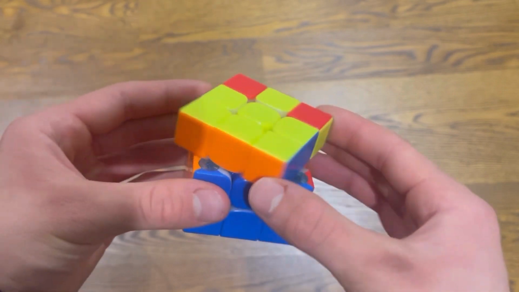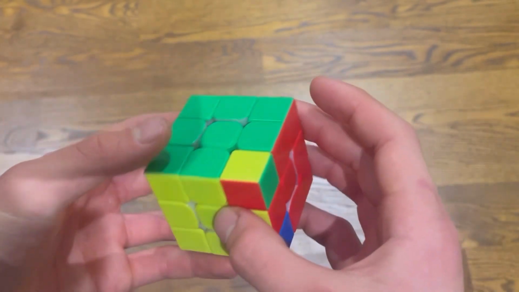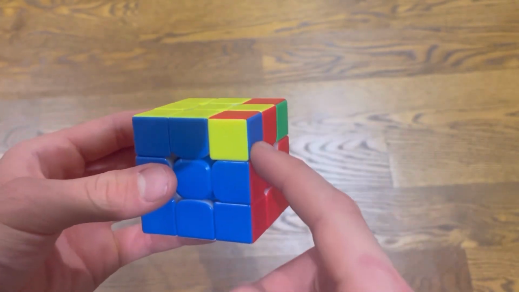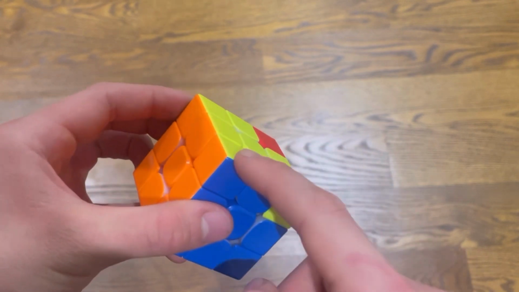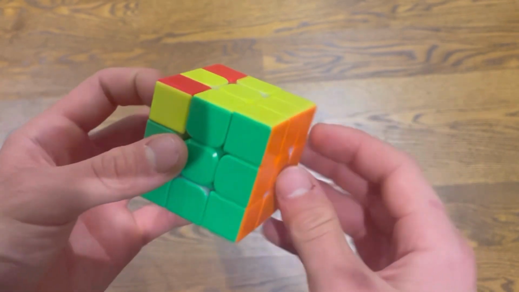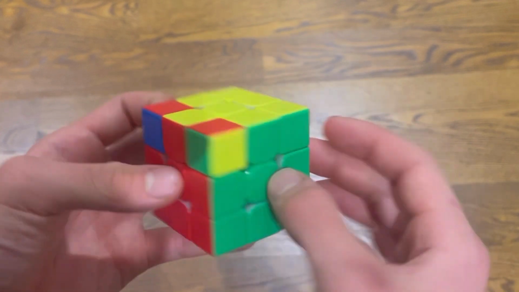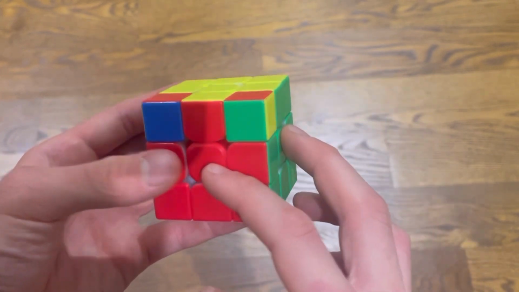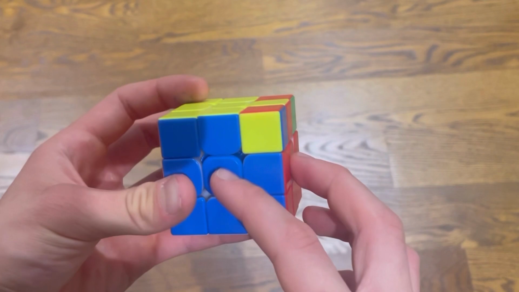Now I just align all my edge pieces again. And now you can see that all my edge pieces are in the right spot. This is orange and blue next to orange and blue, green and orange next to green and orange, green and red next to red and green, and blue and red next to red and blue. Perfect.